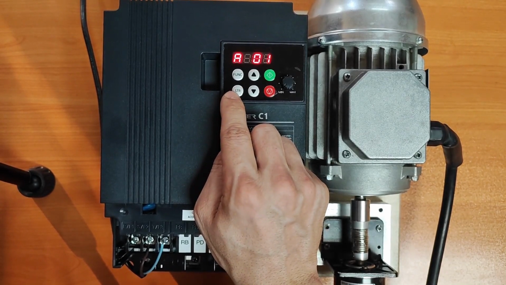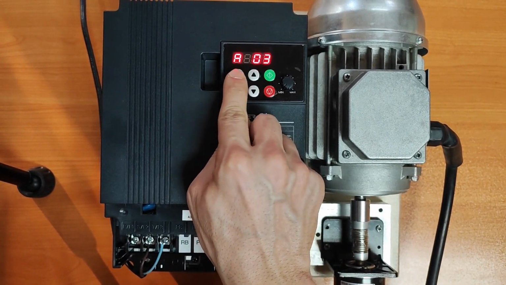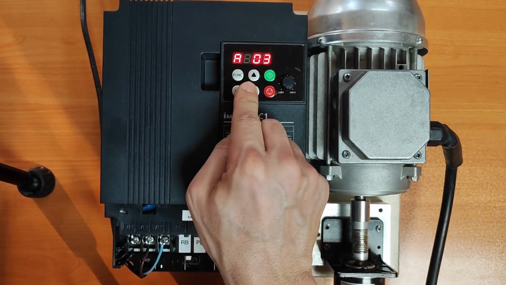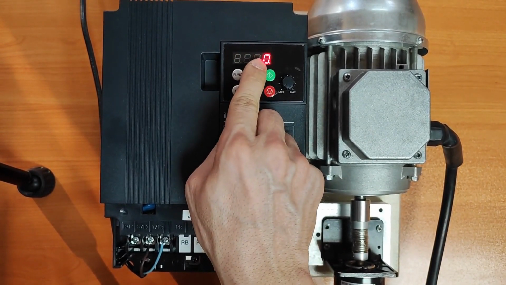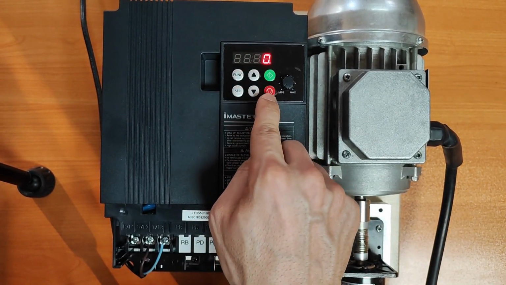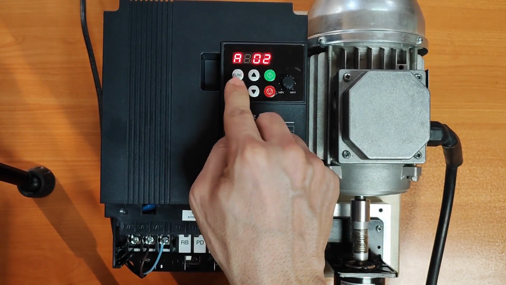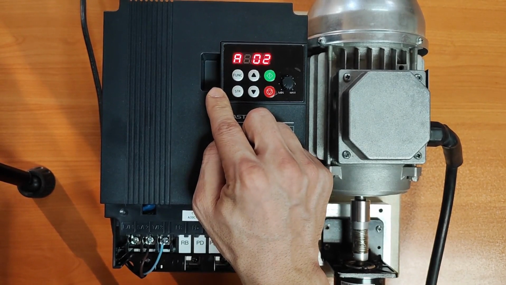For start-stop from the keypad, we also said we must enter parameter number 2 and set it to 0. If we set it to 0, our start and stop control will be through these two green and red buttons. I'll save it with the STR key and exit the parameter.